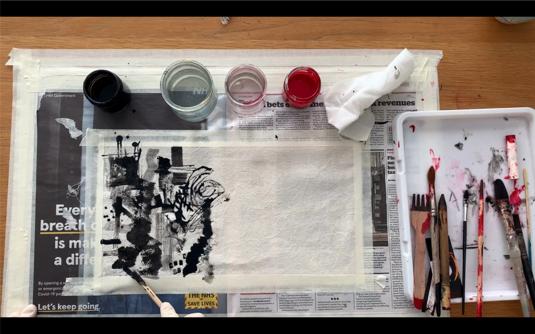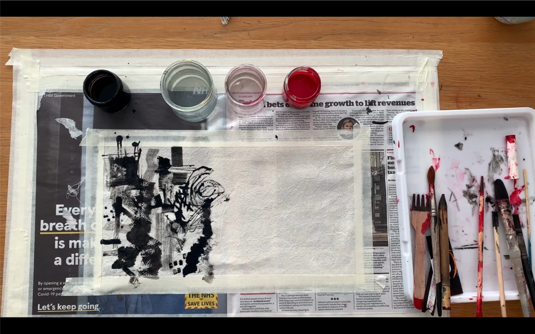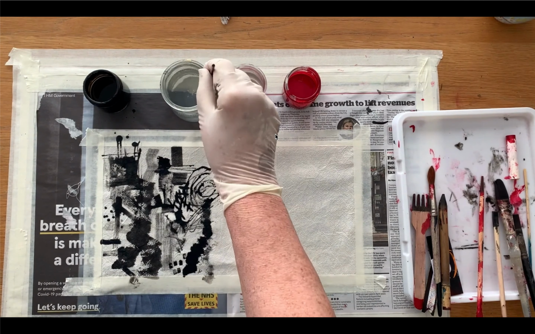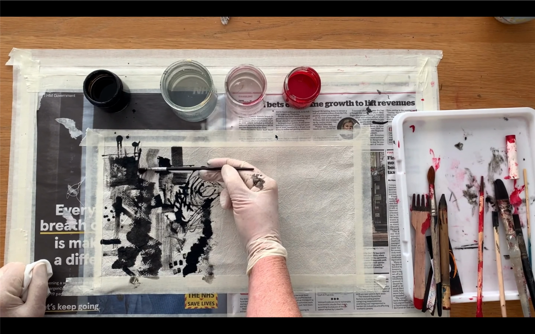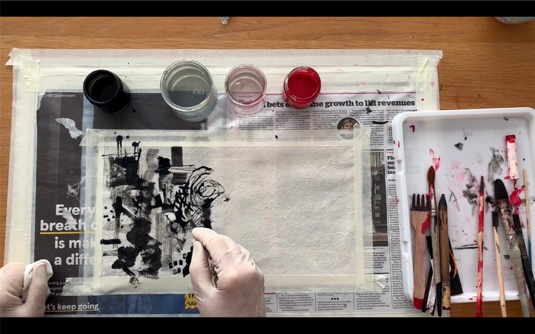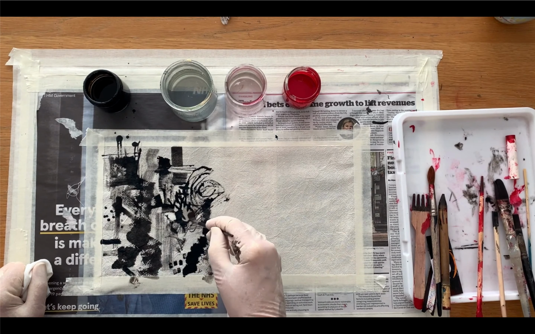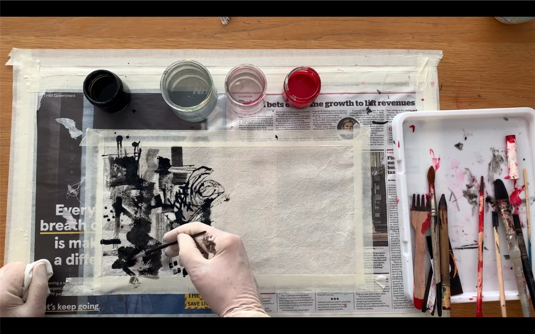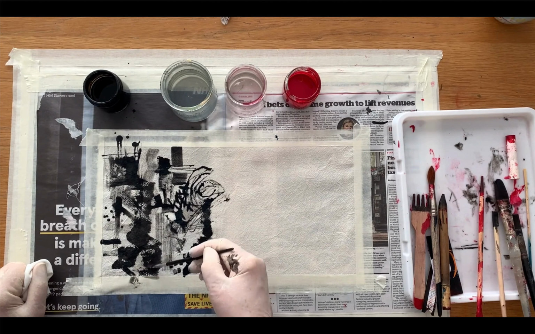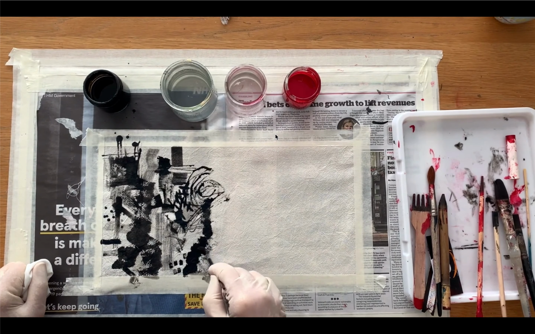I can at any stage, if I want to slightly change the tone of this, I can just dip my brush into some water, make sure it's not a red brush, and I can just go along there like that, and it will spread the colour a little so that I get a sort of grey. If I want that gradation to colour, I can get it by just diluting the paint on the edge. Whoops, nearly put it back in the black then.